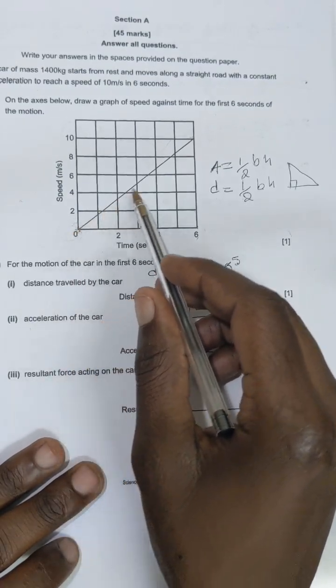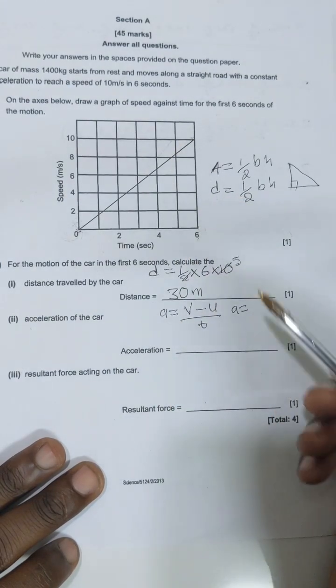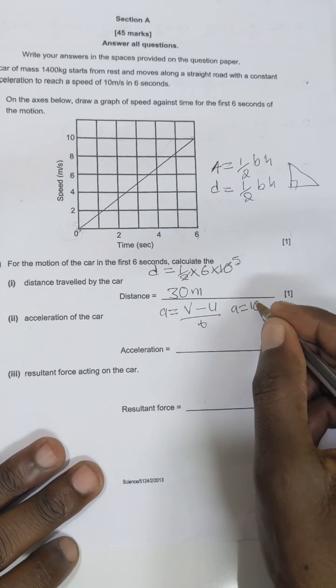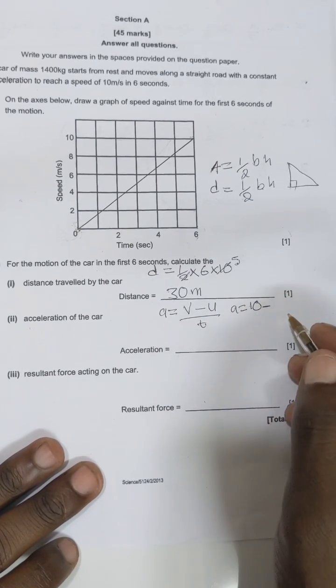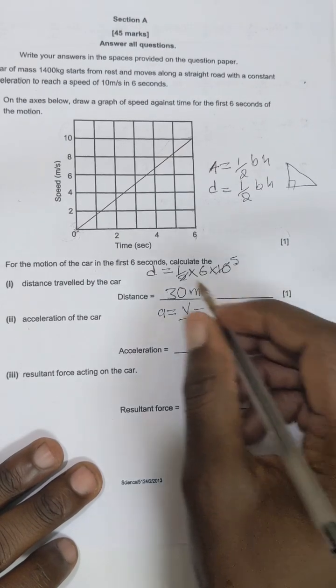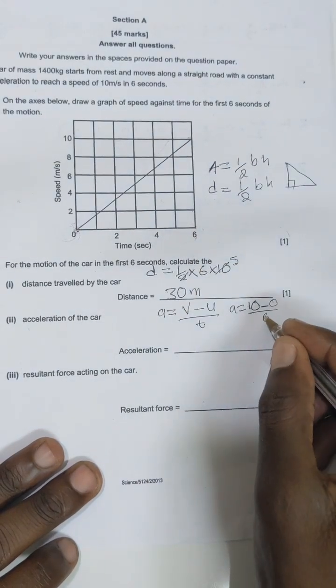The final is 10, that is where it reached. So it is 10 minus 0 over the time taken, which is 6.